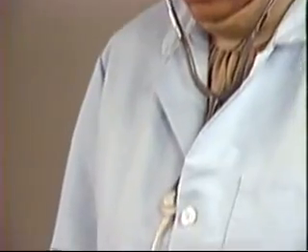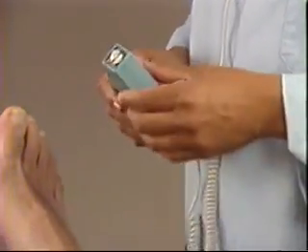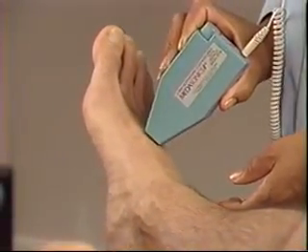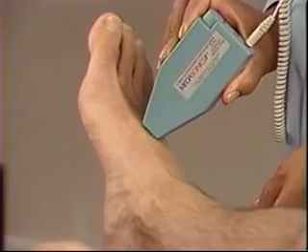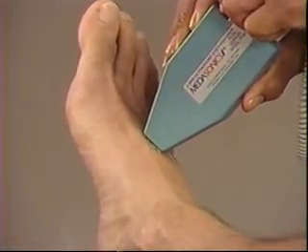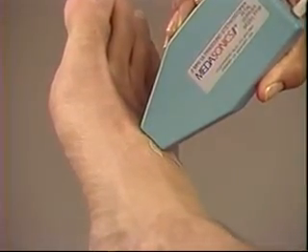If the pulses are weak in the legs, use a Doppler ultrasonic stethoscope to magnify them. After putting coupling gel on the handheld transducer, place it over a pulse site, swiveled at a 45-degree angle. You should hear a pulsatile whooshing sound.